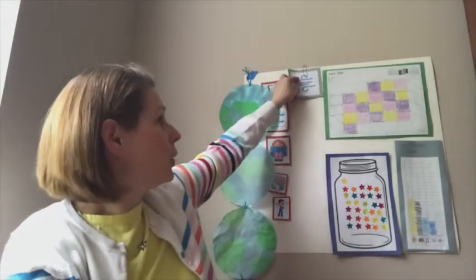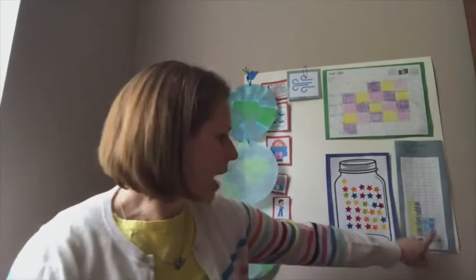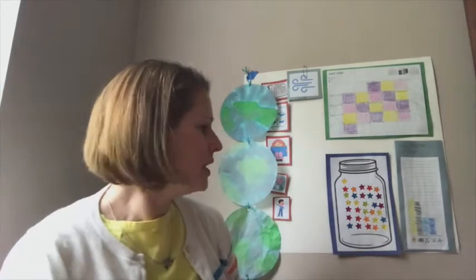I can hear the tree limbs brushing up against the window. So we're going to call it a windy day today. I'll color a windy square on our weather graph. We have 1, 2, 3, 4, 5 windy days, which is the same number as rainy days that we've had.